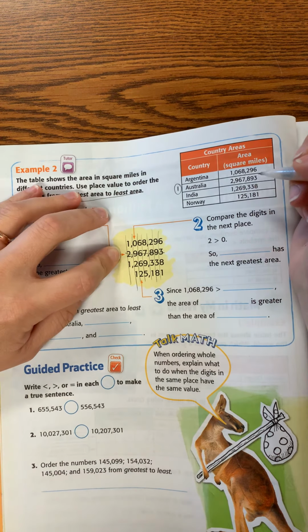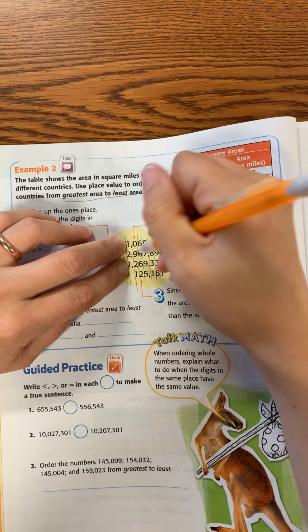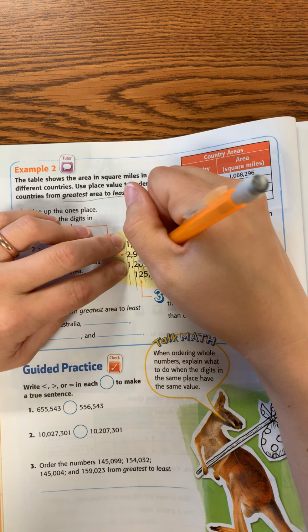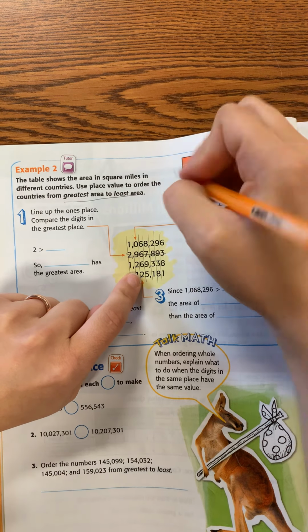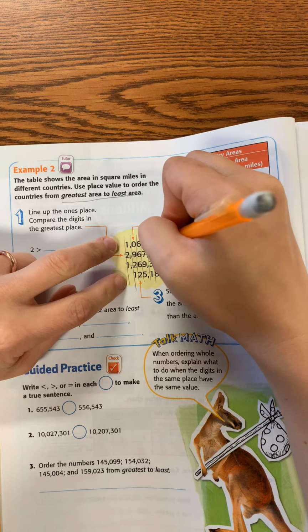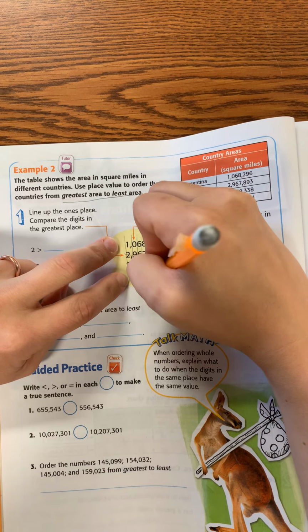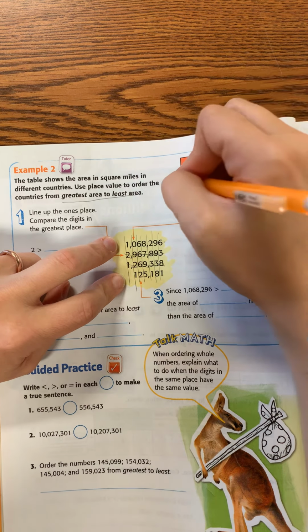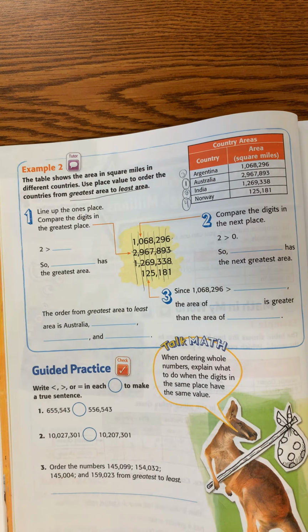I don't need to look at that anymore. Okay, these two both have a 1. So that's a tie. So I go to the next digit. This one's a 0 and this one's a 2. Well, I know 2 is bigger than 0. So this one is number 2. That one's done. And I can see that this number is way bigger than this number. This has 1 million, this only has 100,000. So this is number 3, and this is number 4. That's how I'd put them in order.